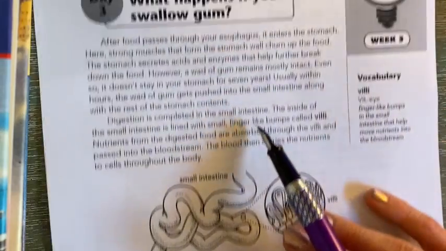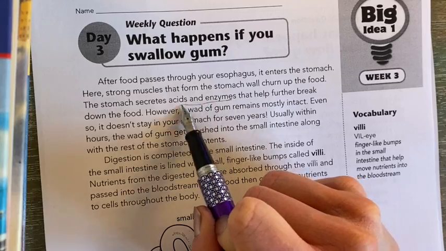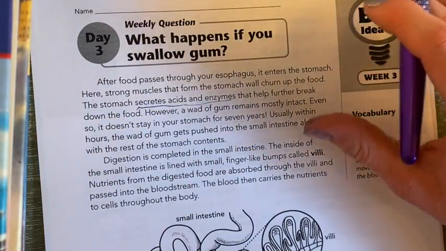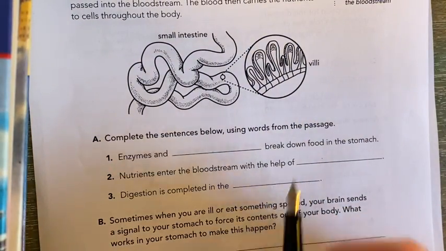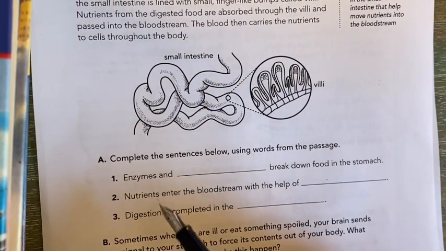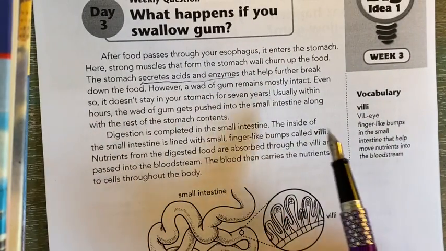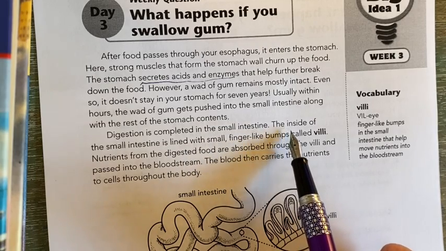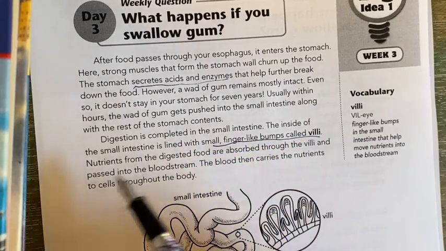So you go back up here and you'd look at the sentences that talk about enzymes and acids, right? Nutrients enter the bloodstream with the help of, so what is it? So I want you to go up into the passage and have a look. How do nutrients enter the bloodstream? So you're going to go up and look. How do they enter the bloodstream? And that's in the small intestine. So you're going to be looking here, the inside. So maybe some hints here.